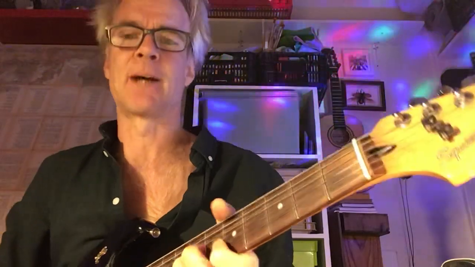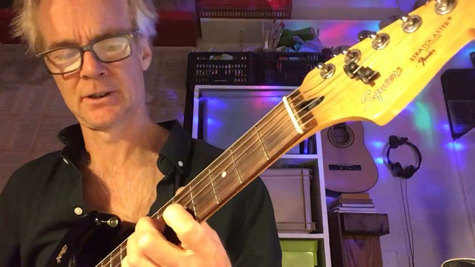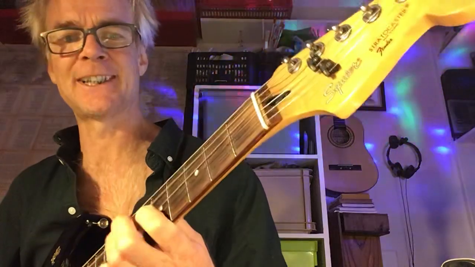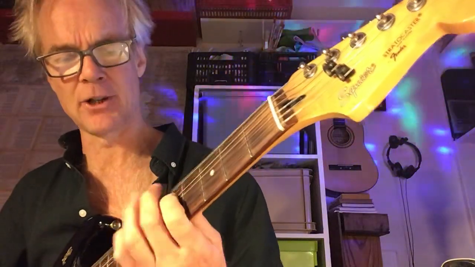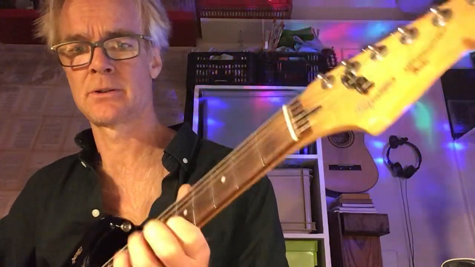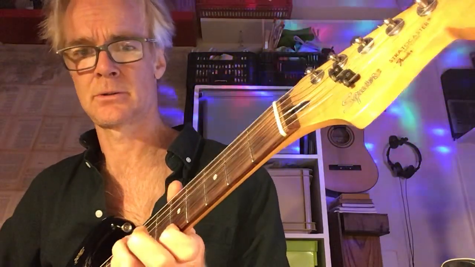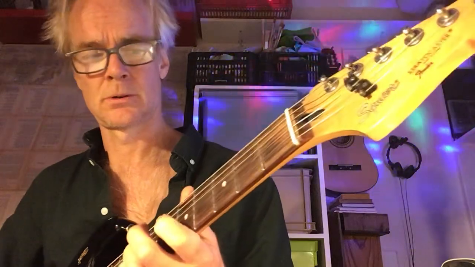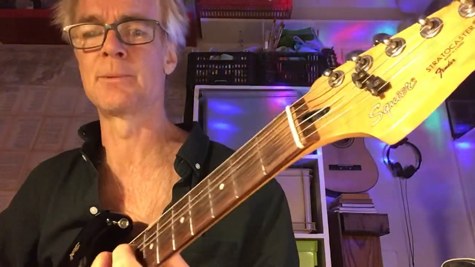Now this is interesting, I'm playing it on the 5th fret now. And it fits. This is like a modulation. Going up to the C.